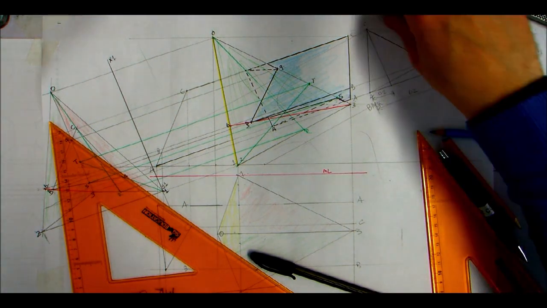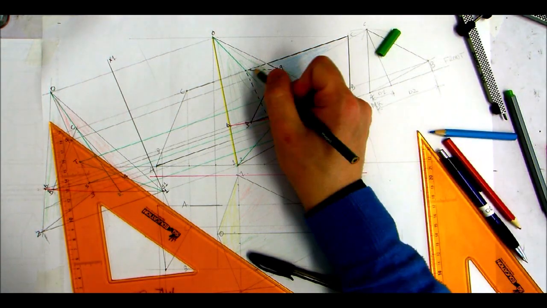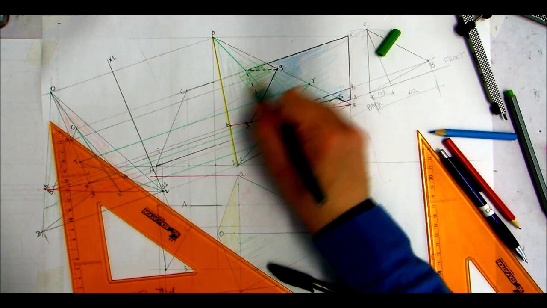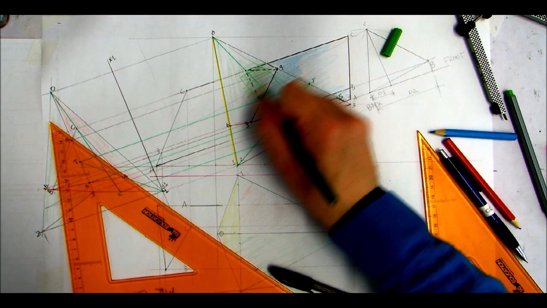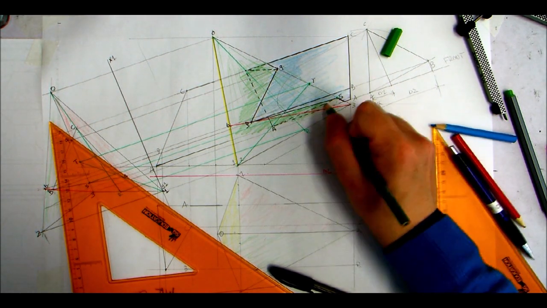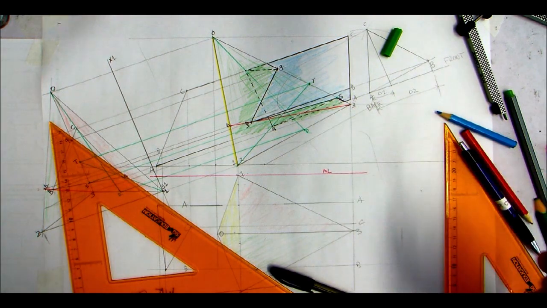That there is essentially what is visible. And that there's what's visible on that.